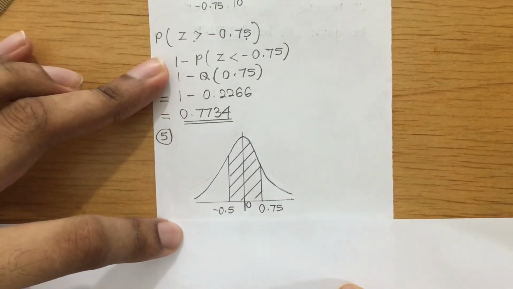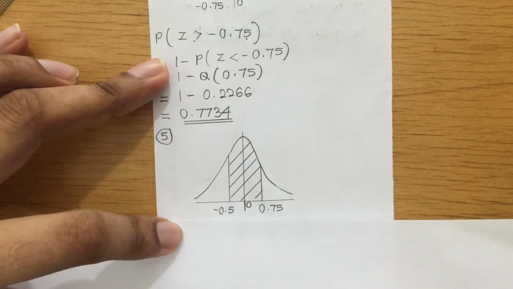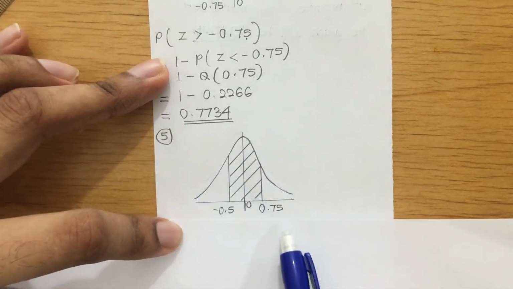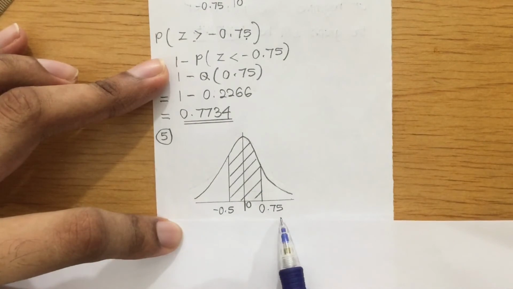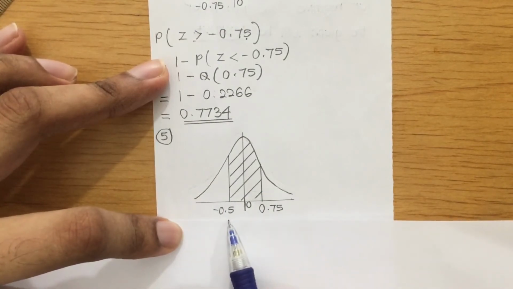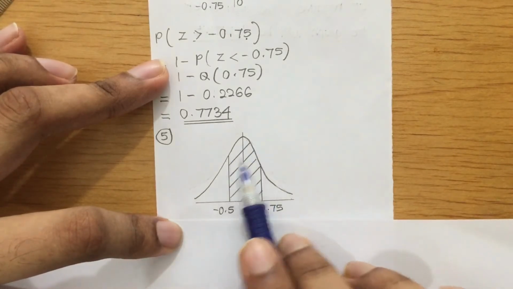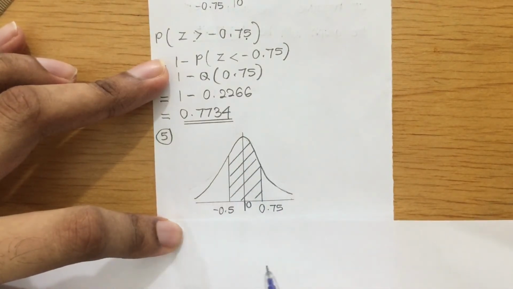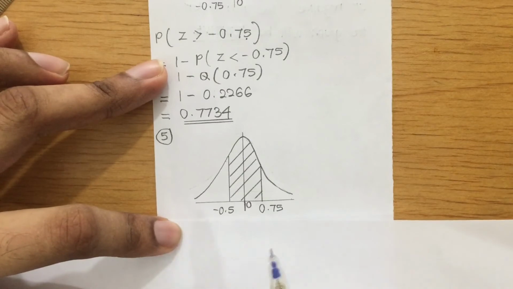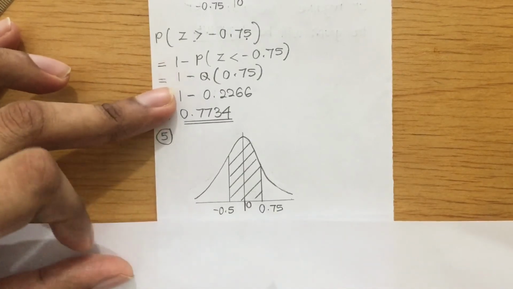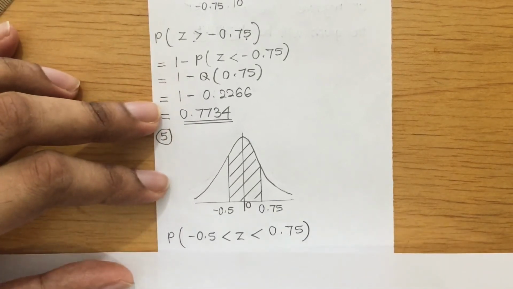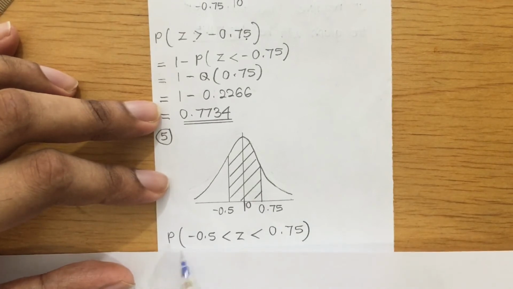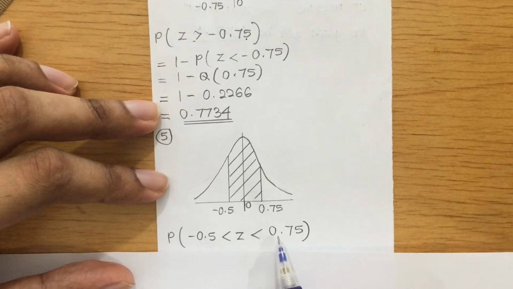Okay, this is the last example we are going to discuss. Most of the time the question will be asked in this way, where they give you two Z values. One Z value is in the positive region and another Z value is in the negative region. In between these, you need to find the respective probability. So how can you find this value? In the question, they will always give it in this way: the probability, in brackets, negative 0.5 less than Z less than 0.75.